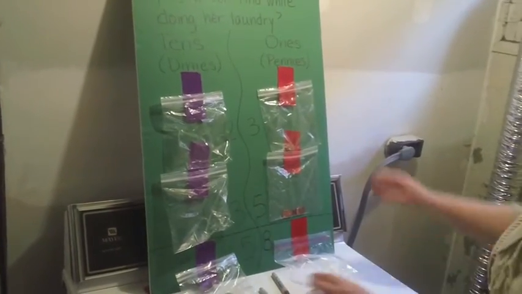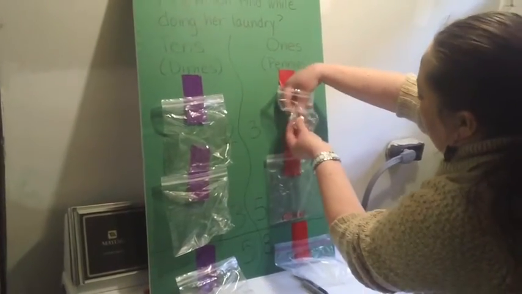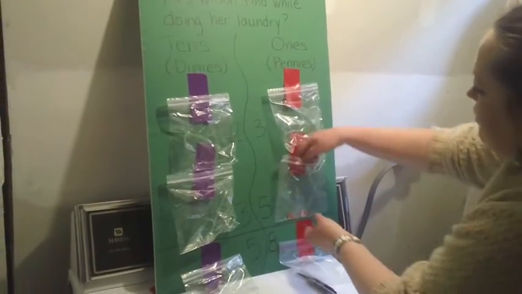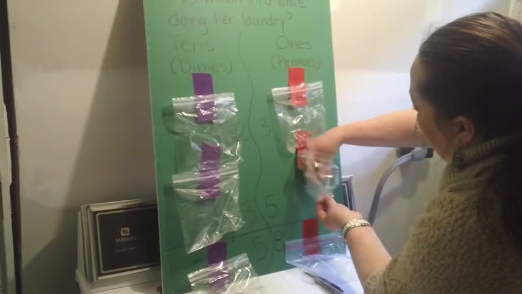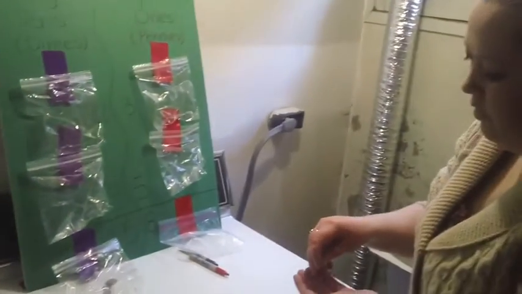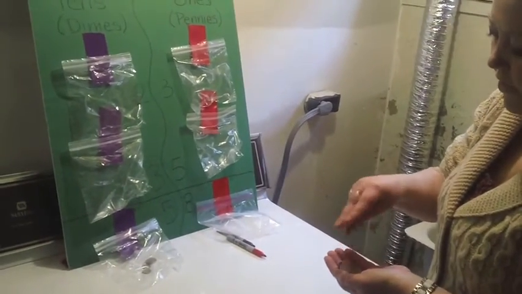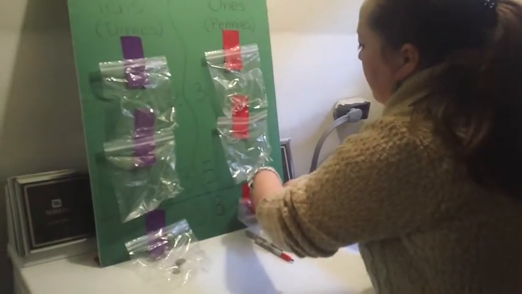And I can double check and count my pennies again. So I have 3, 4, 5, 6, 7, 8, for a total of 58 cents. So at least I could buy a pencil.